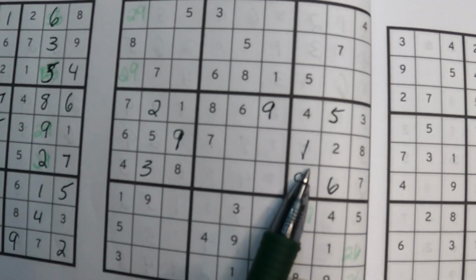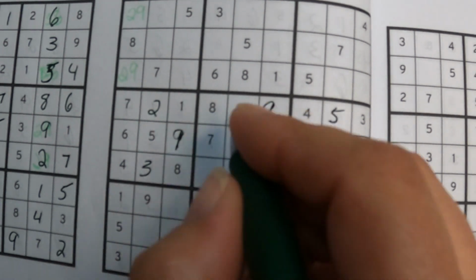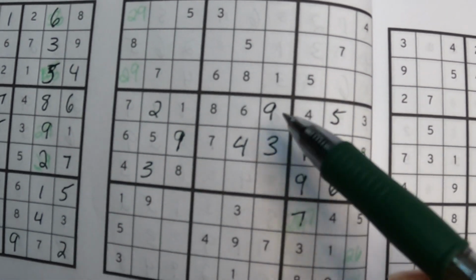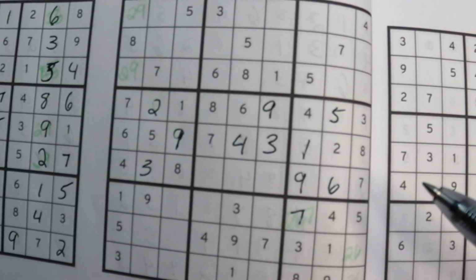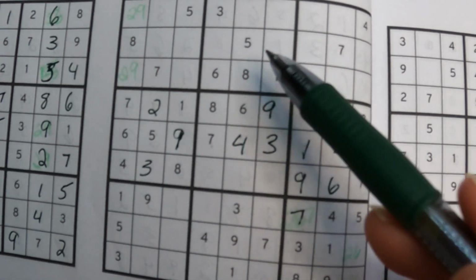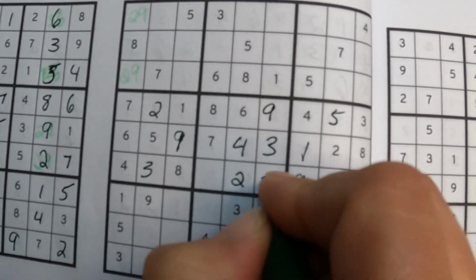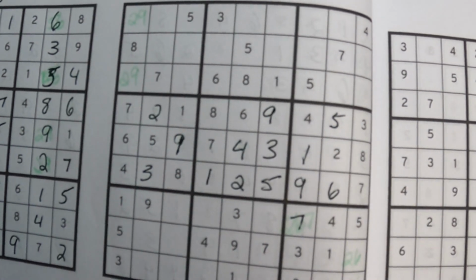For this row now, we're missing 3 and 4. We've got a 3 here, so 4, 3. And now for this box, we're missing 1, 2, and 5. We've got a 1 and 5 here, so this is our 2. A 1 here, so 5, 1.